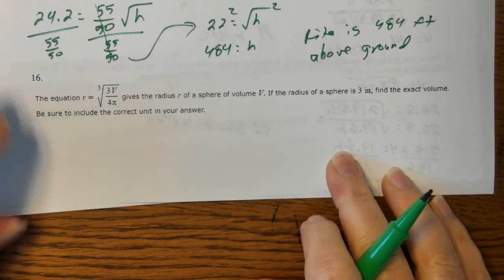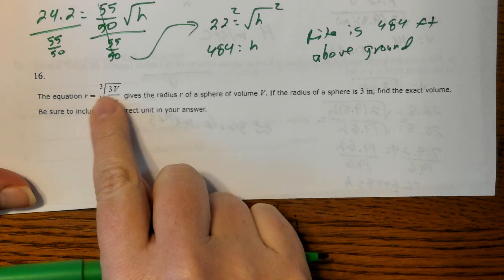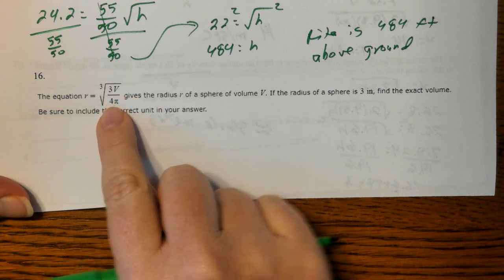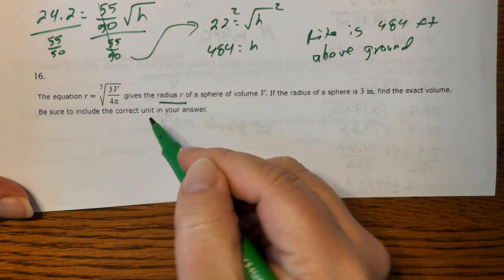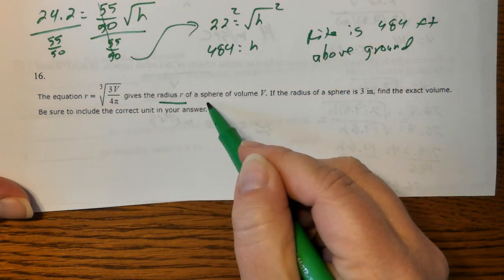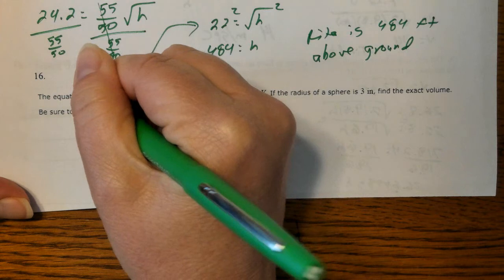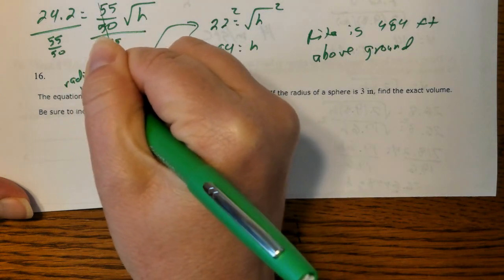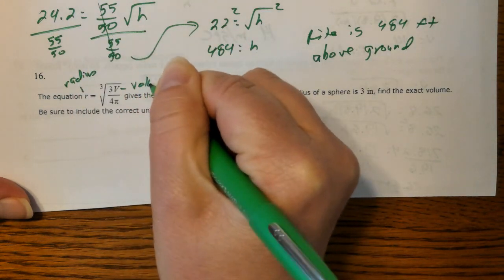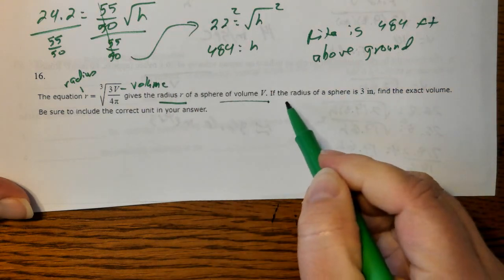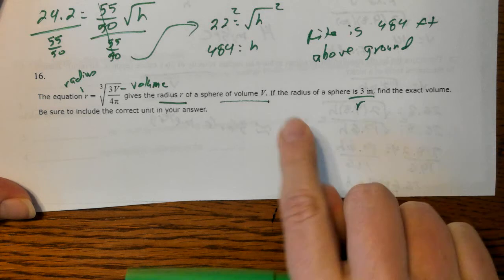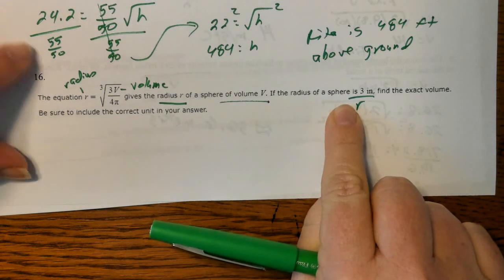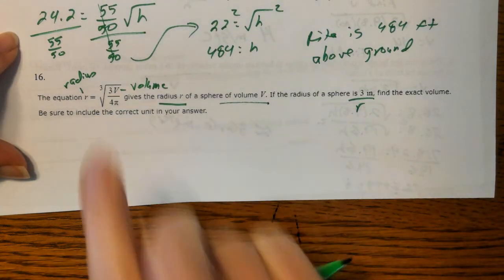Last one here, the equation R equals cubed root 3V over 4 pi gives the radius R, so R stands for radius, of a sphere of volume V. All right, so we know R is radius. We know V is volume. If the radius of a sphere is 3 inches, so that 3 inches, that's a radius, that's going to go for R, find the volume. They want us to find V.